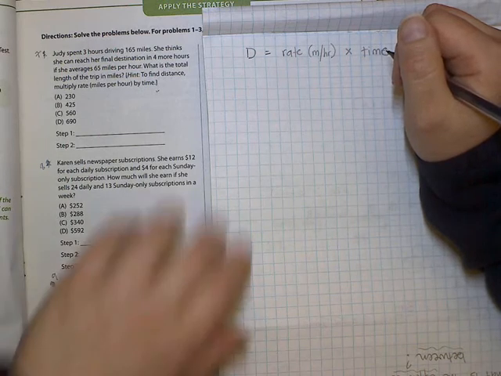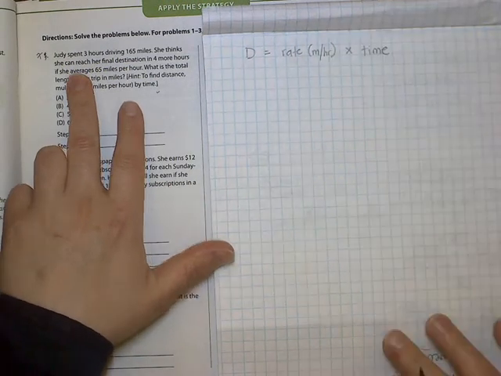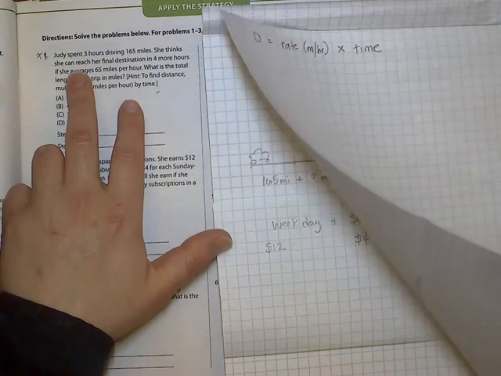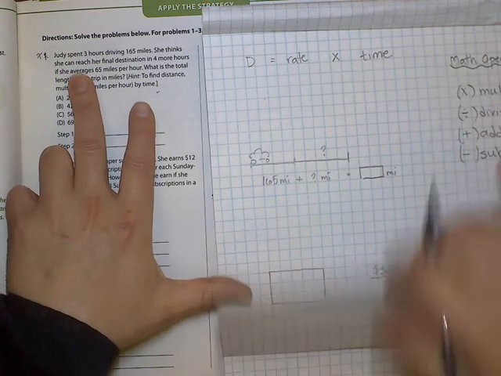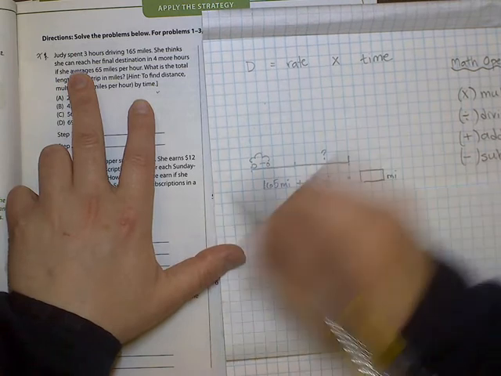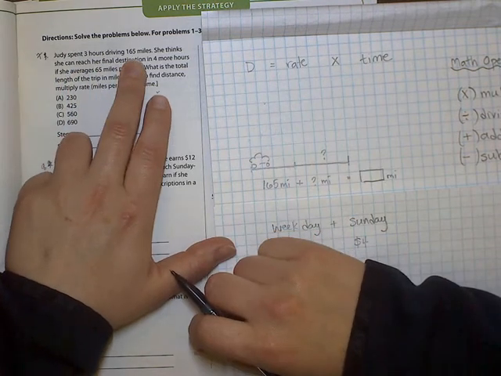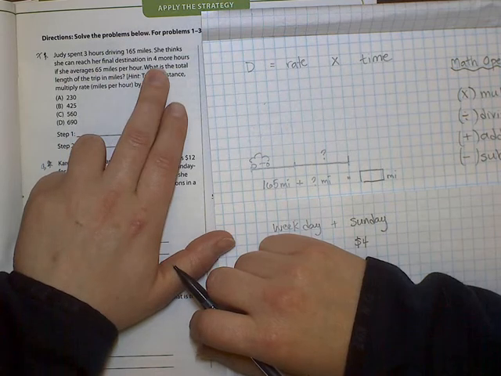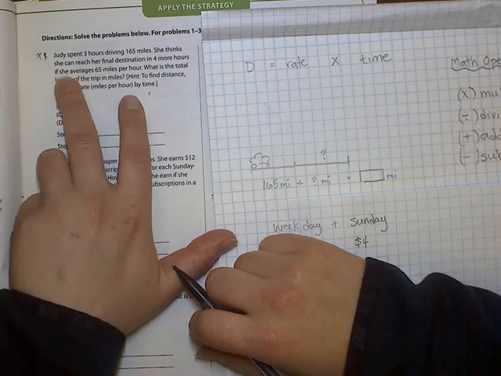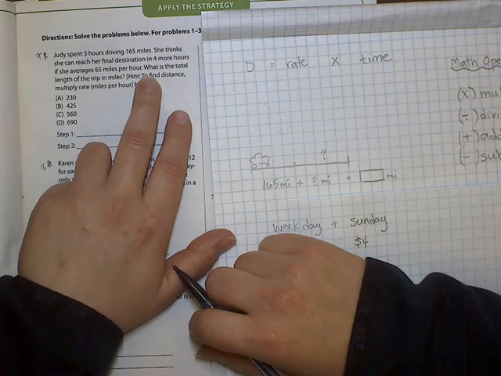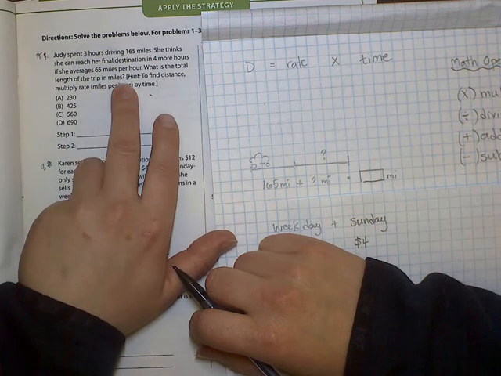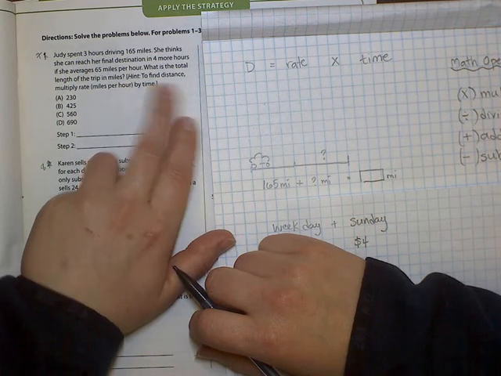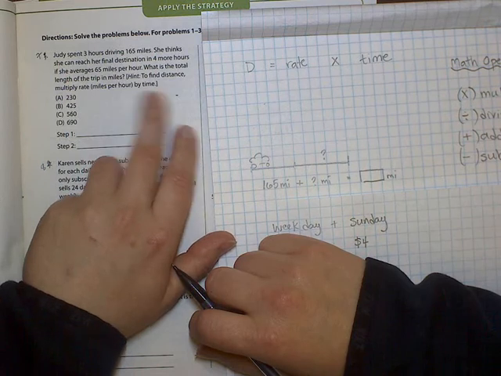Okay, everyone, welcome back. Let's take a look at number 7. So this is Judy. Okay, so Judy, she spent 3 hours driving 165 miles. She thinks she can reach her final destination in 4 more hours if she averages 65 miles per hour. What is the total length of the trip in miles? Hint, to find distance, multiply rate by time.